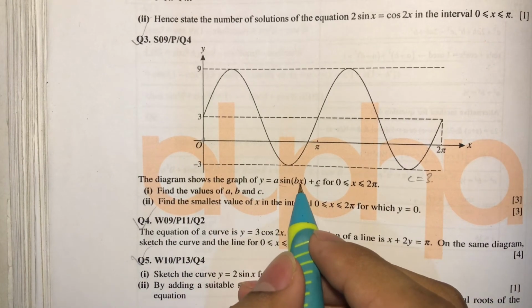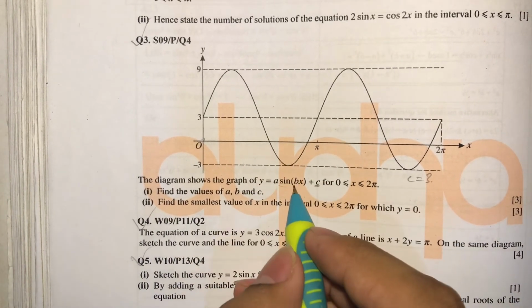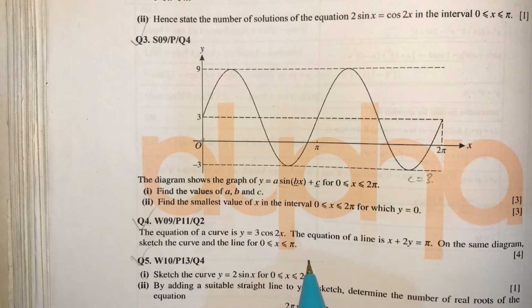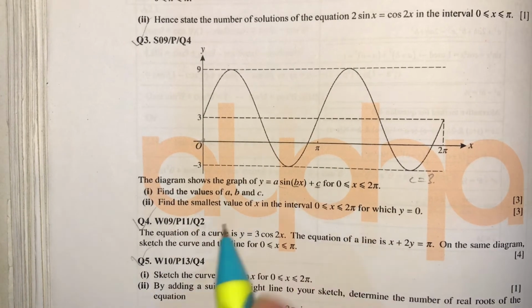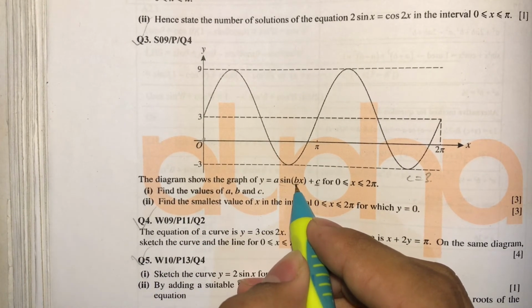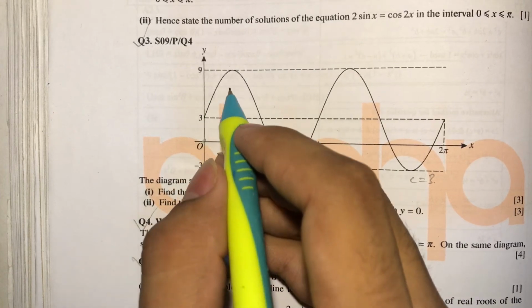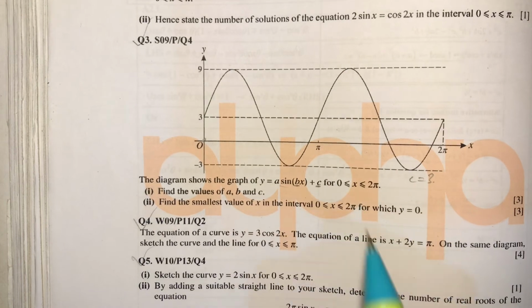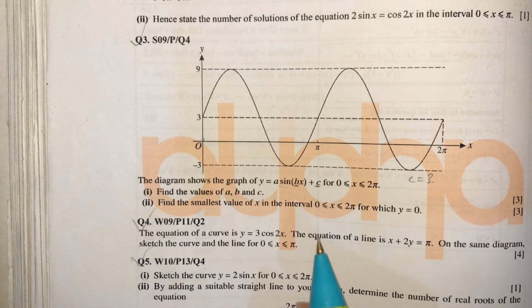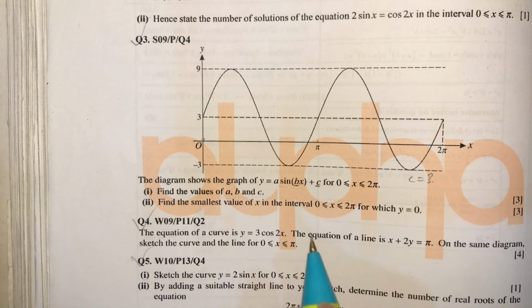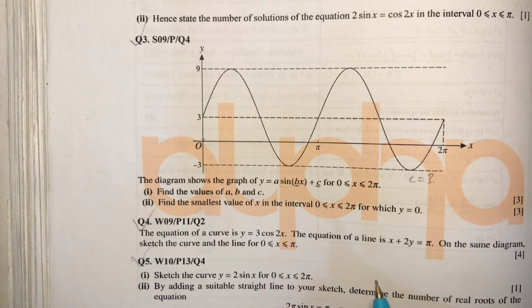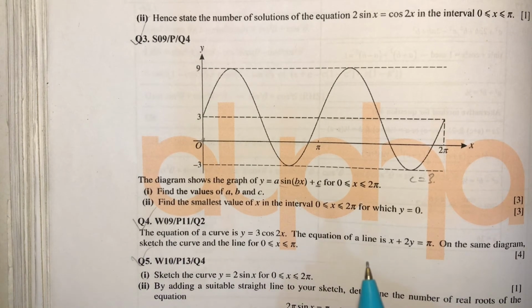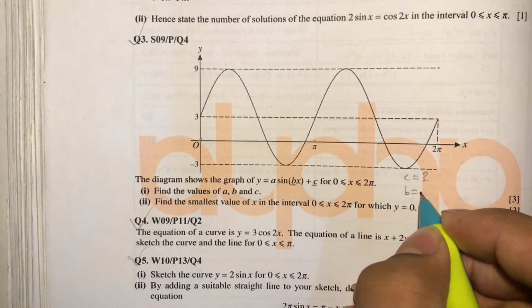Then there's a and b. So b represents the number of cycles, right? If b is over here, we can see that one cycle is ending at pi, right? Because this is one complete cycle. So if one cycle is ending at pi, that means that the stretch factor was half. So if the stretch factor was half, then b should be equal to 2.